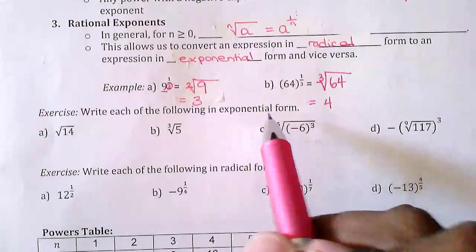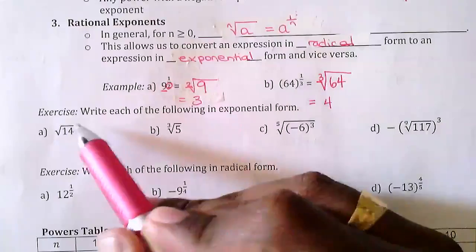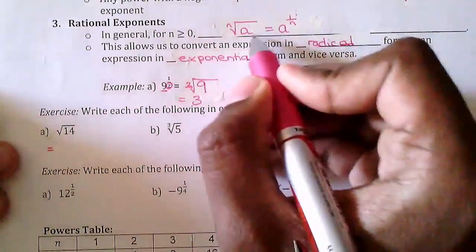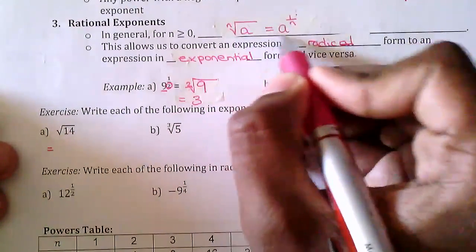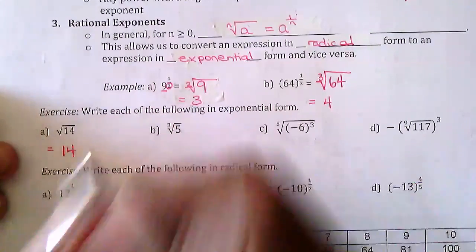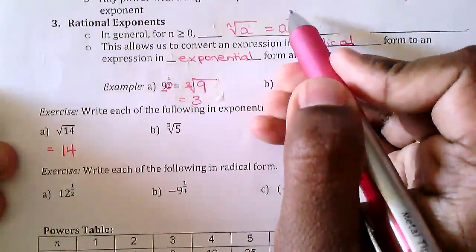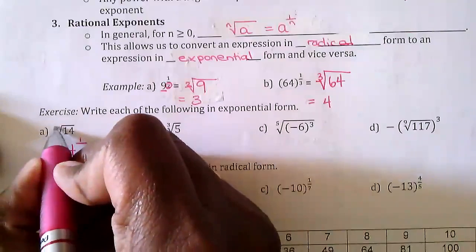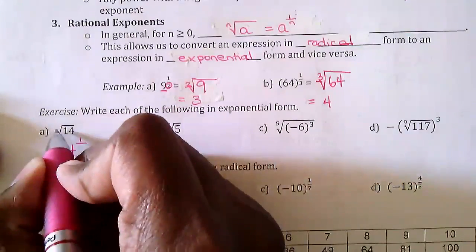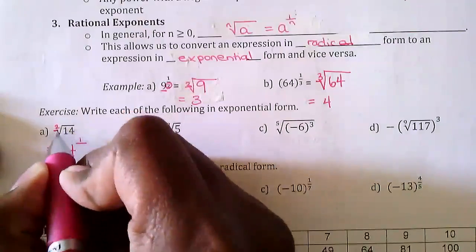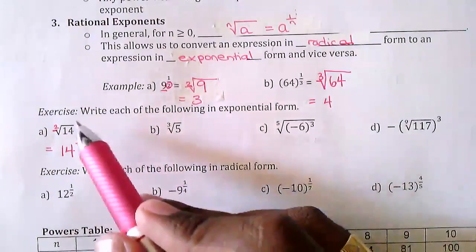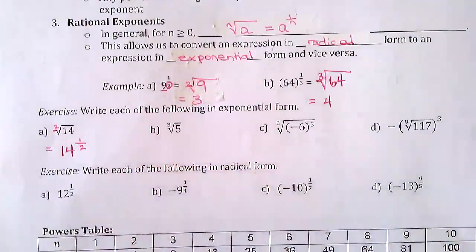So write each of the following in exponential form. So in this case, they gave us the expression in radical form. We're going to convert it to exponential form. So from here, we see that the value underneath the radical sign becomes the base. So here the base will be 14. The exponent will always be 1 divided by n. So 1 divided by n, where n is the index, the number above the root here, or the radical sign here. Remember I said if we don't write it down, there is an imaginary 2 there. So we write 14 to the power of half. So whether we say square root 14 or 14 to the power of half, they mean the exact same thing.